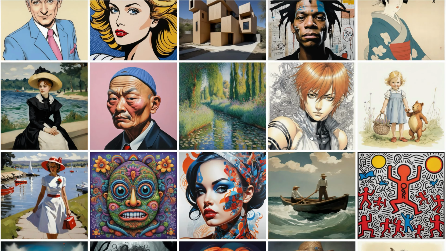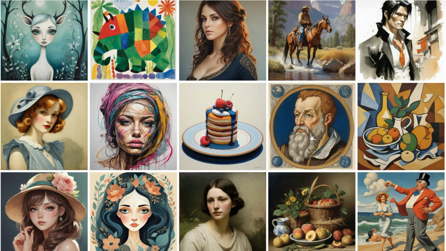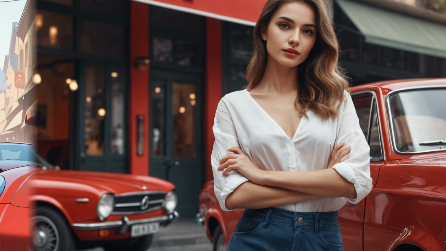Creating stunning images with this free AI tool is an absolute breeze. And when I say free, I mean truly free. Unlimited creations with top-notch quality? Yes, please. Don't just take my word for it. Check out these amazing images I made, all without spending a dime.